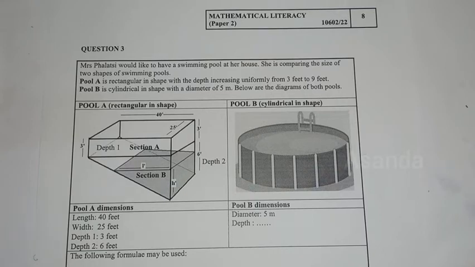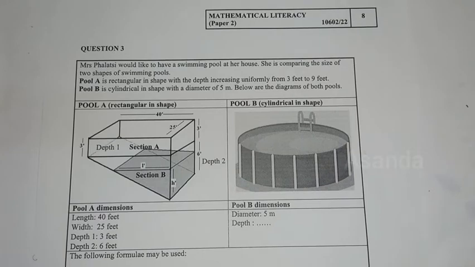Pool B is cylindrical in shape, which means it's just a circle with a height. And it has a diameter of 5 meters, below or above the diagrams. Okay, so let's look at a couple of things before we continue.